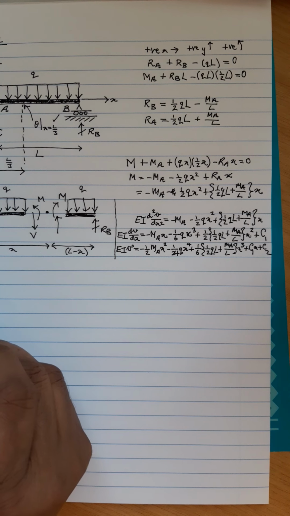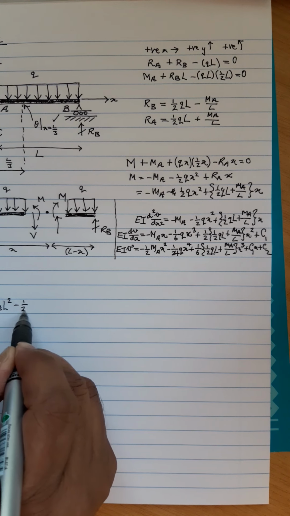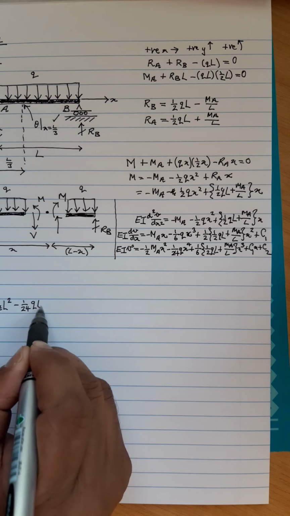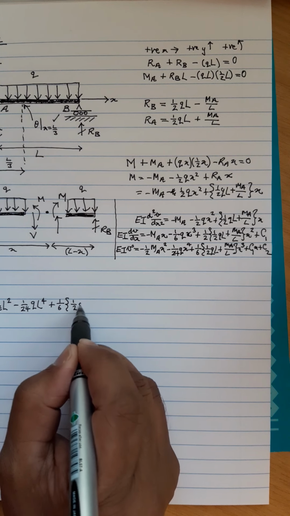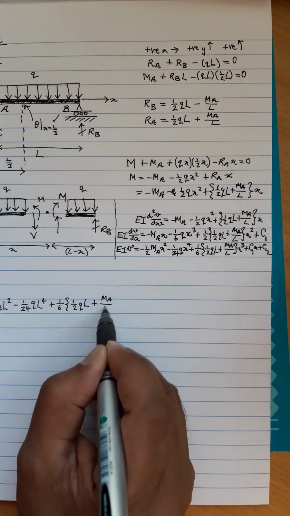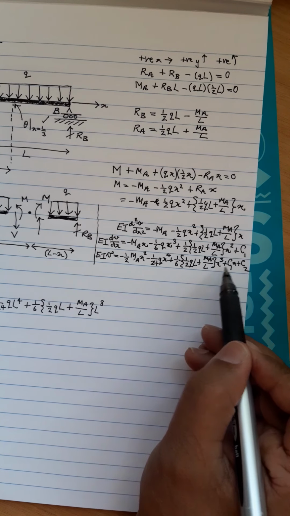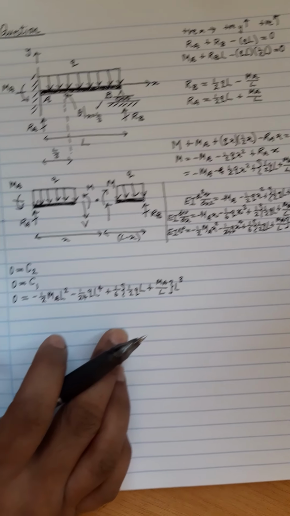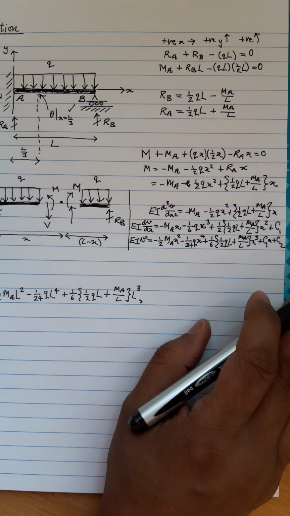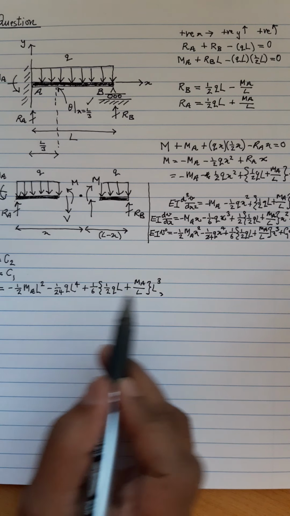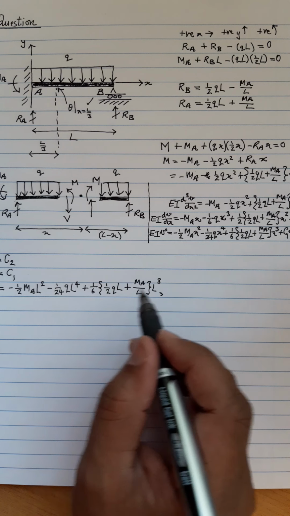that would give me 0 is equal to, and I've already worked out C1 is 0 and C2 is 0. So that is my equation. I can simplify the equation a little bit by solving for MA in terms of, I guess, Q and L. So let's substitute it and see what happens.